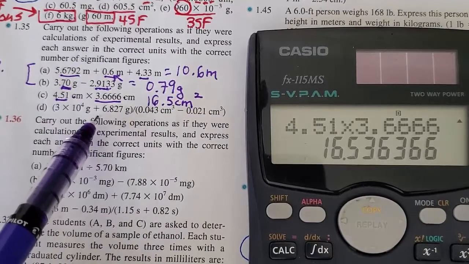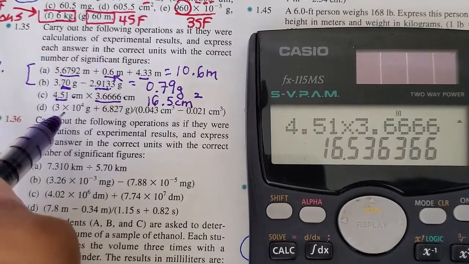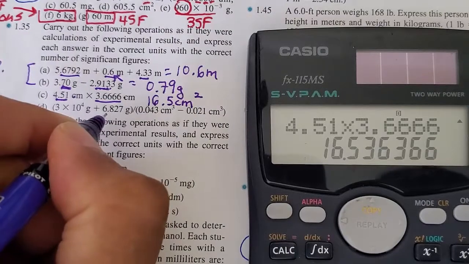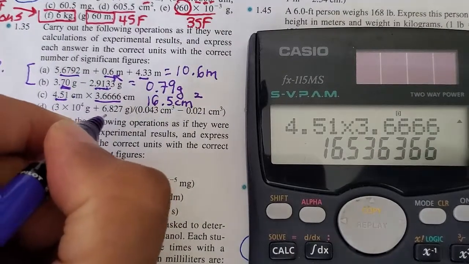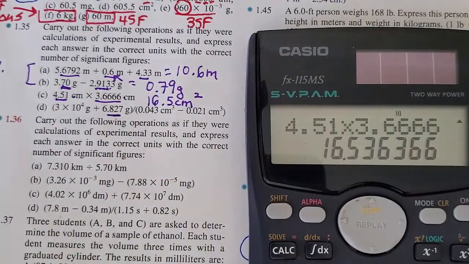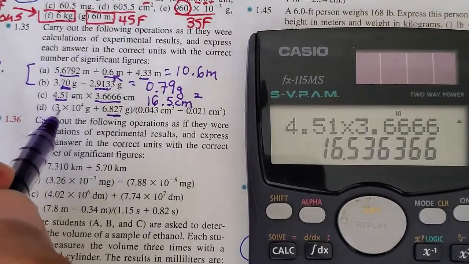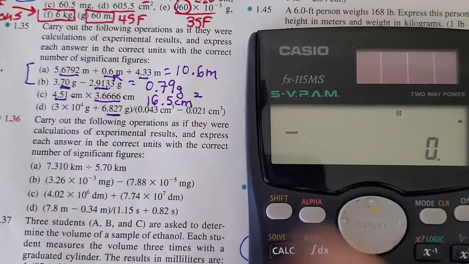So let's do this piecemeal here. Let's first do this problem. 3 times 10 to the 4 is 1 sig fig. 6 plus 6.827 is 4 sig figs. But remember, in the addition, we go with decimals. And so that has 3 decimals. This has no decimals, so we're going to go with the number of decimals here being 3. So 3 times 10 to the 4th.